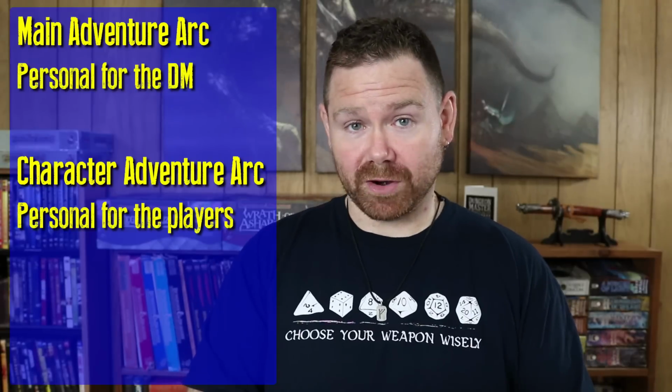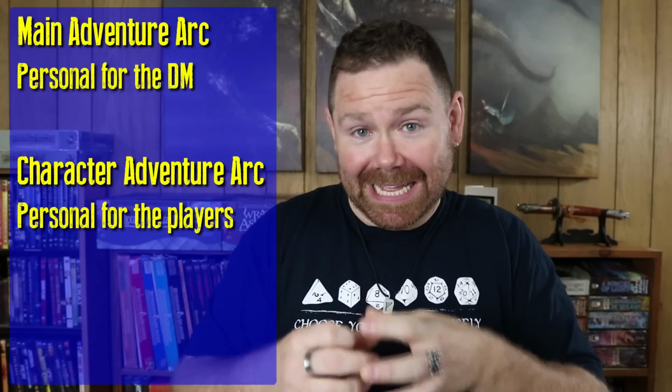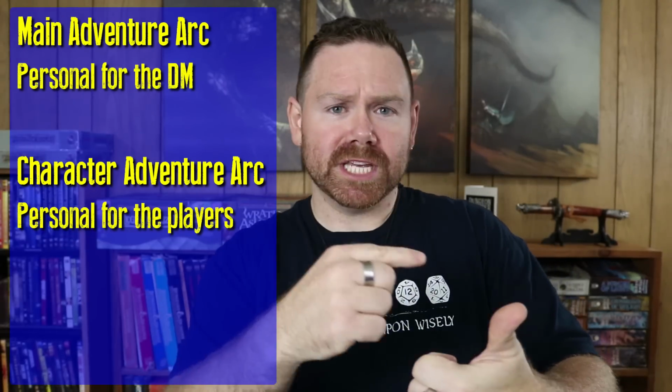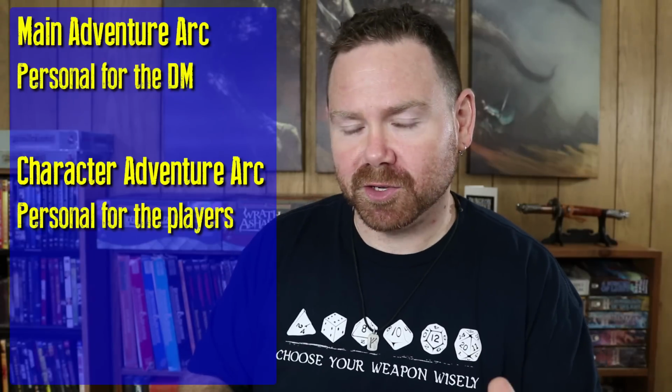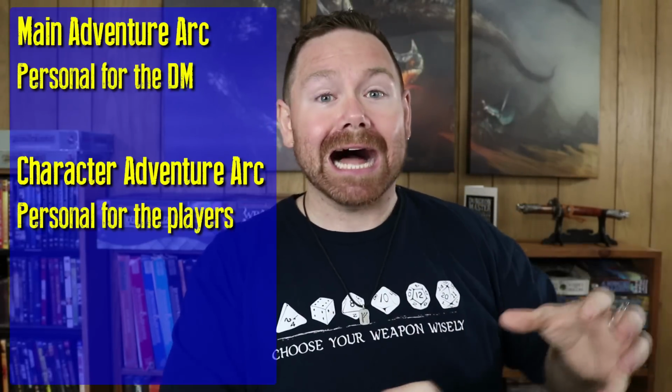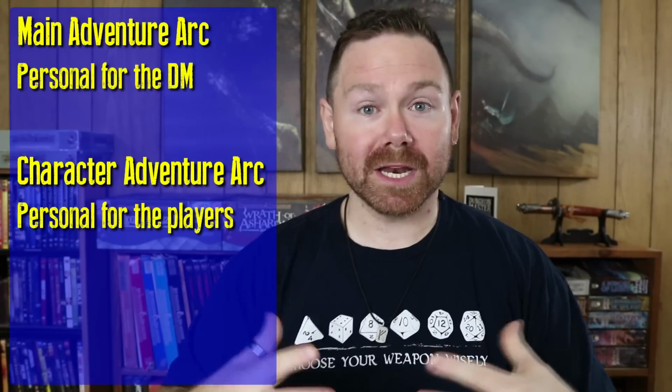And the beautiful thing here is that the main adventure arc allows the Dungeon Master to have his little plot, using his villains and the things that he kind of digs and likes and wants to do. And then the character adventure arcs allow the players to have the things that they want to do, the things that are personal and exciting to them. And so there's this happy little combination of both the players and the Dungeon Master being able to do things in the game that they really want to do.